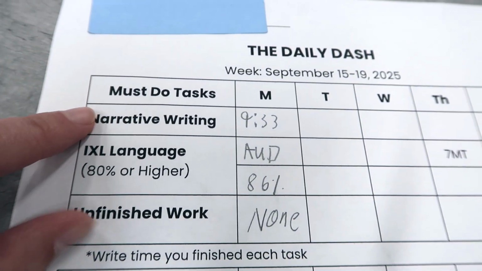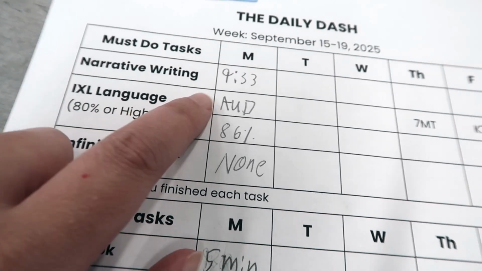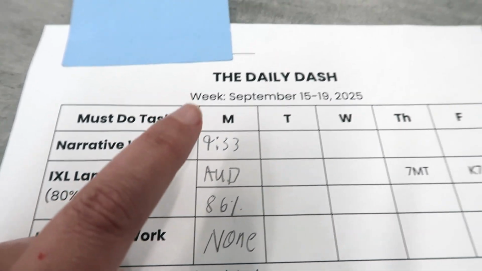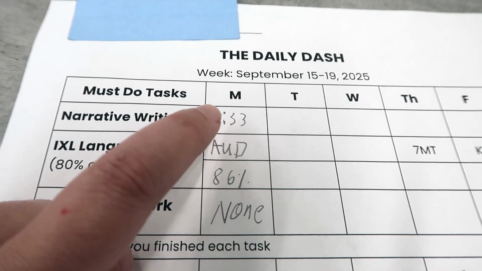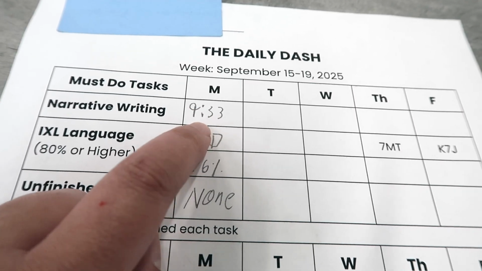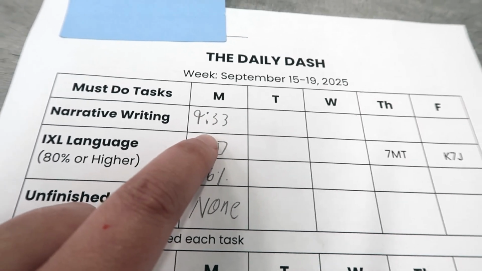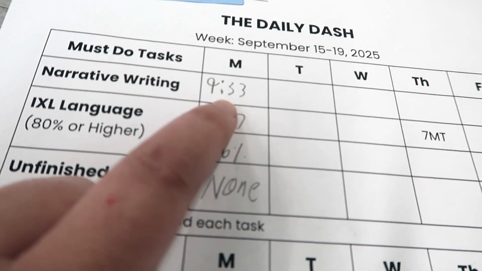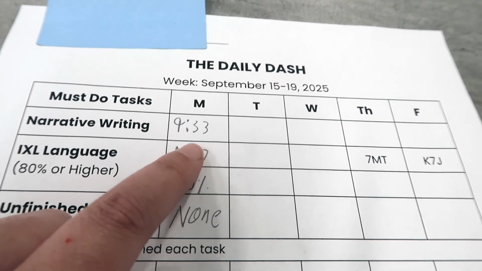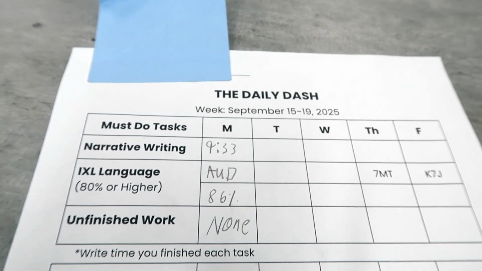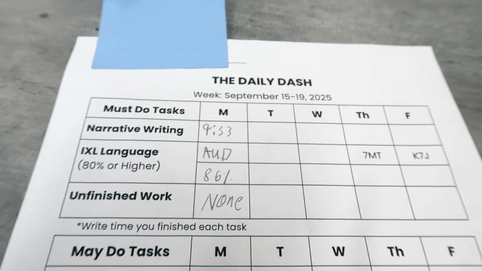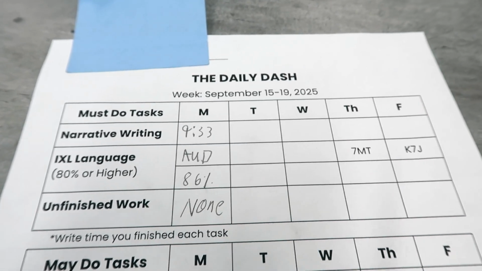So this week, because we're doing that narrative writing, that's always going to be up. Some of them are spending the entire class time that they have to work, like 45, 50 minutes on it. So I'm having them put the time that they finished, just so I know, like today we started about 9:15. So I know this student finished at 9:33, a decent time. A couple of them worked until 10 o'clock. So when I check in with them on Fridays, I will be able to have a conversation with them about why it's taking them so long to get their work done.